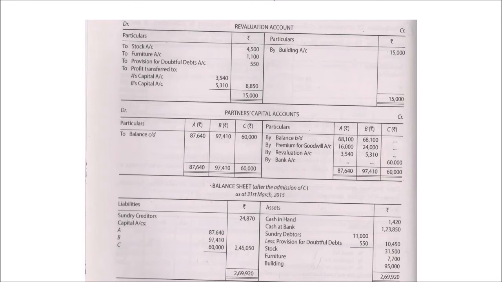Adjustment number 2: building is to be appreciated. Appreciated means what? The value of the building is increased by rupees 15,000. So on the credit side of the revaluation account, you have to write by building account, amount 15,000 rupees. Next, a provision of 5% is to be created on sundry debtors. So it is a loss.